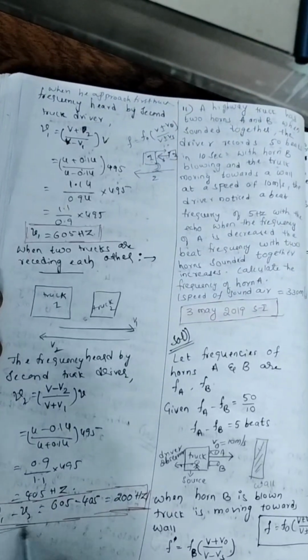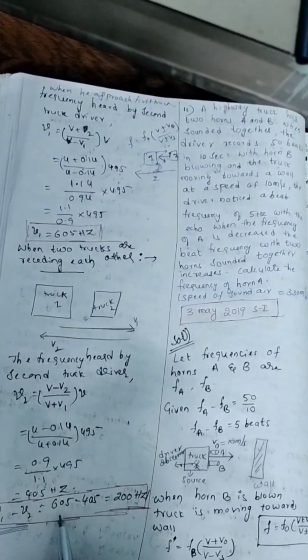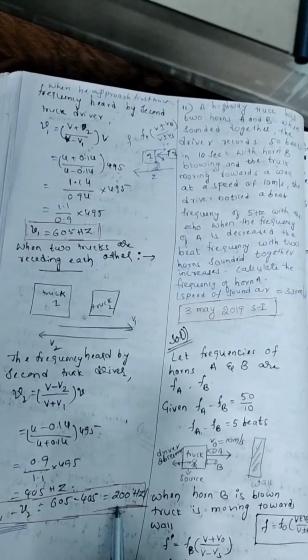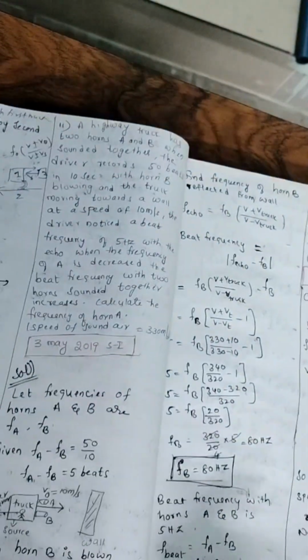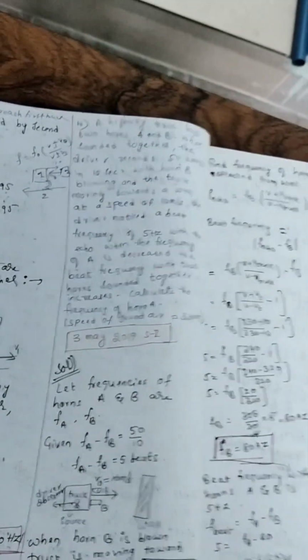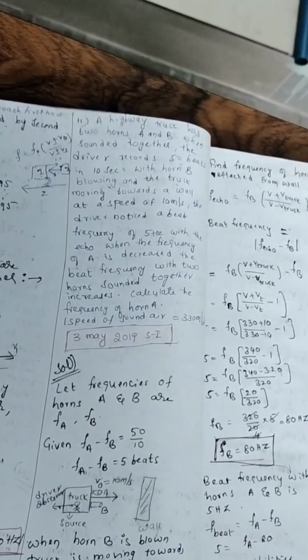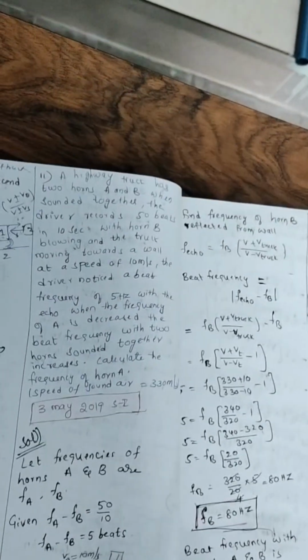He is asking to find the difference between these two frequencies. So nu 1 minus nu 2 is equal to 605 minus 405. The answer will be 200 hertz. Okay, now next. This was asked on 3rd May 2019, shift 1. The 11th question.